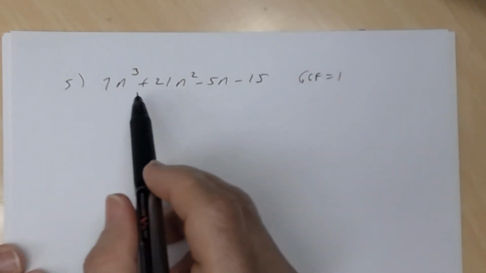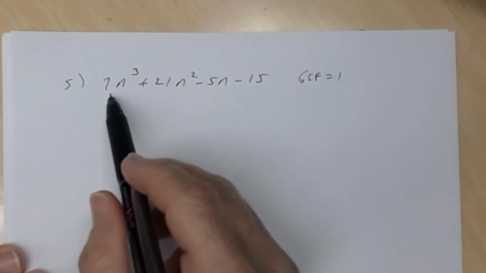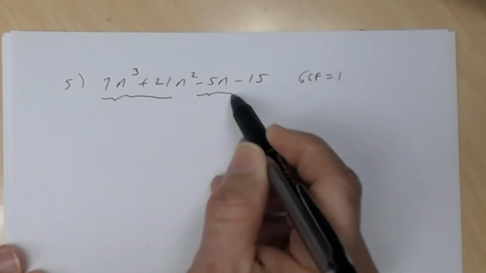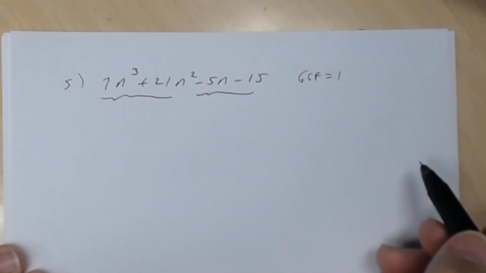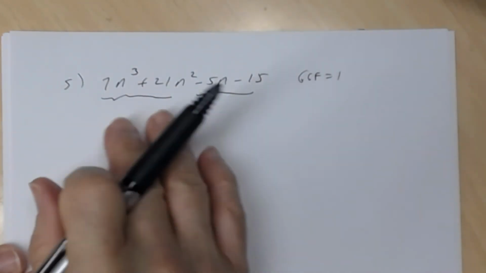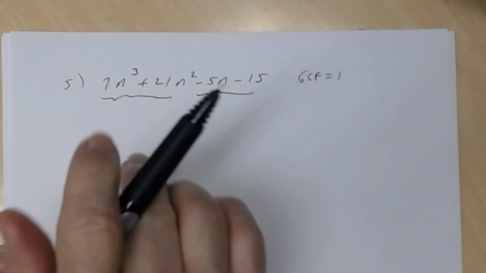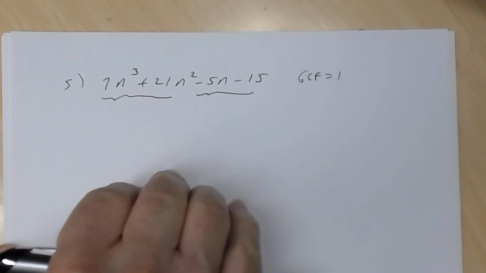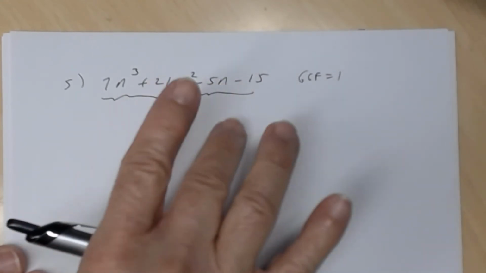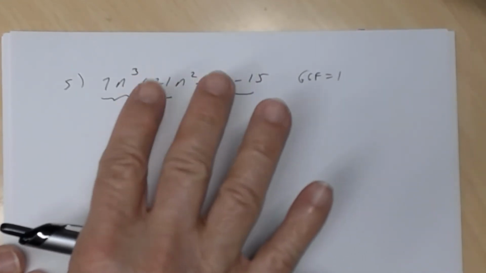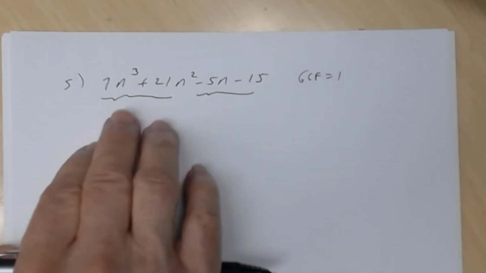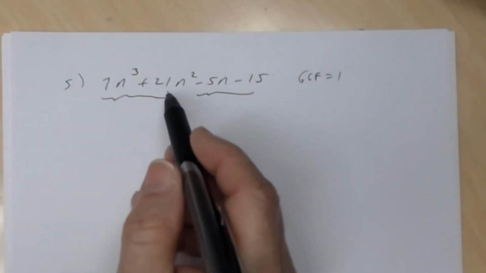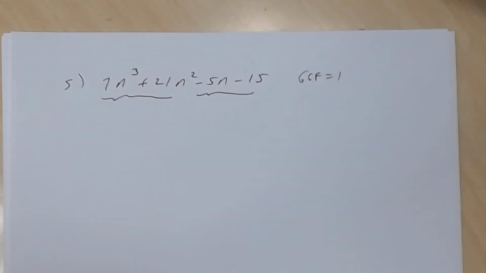Since the GCF is 1, and I have a polynomial with 4 terms, I'm going to try factoring by grouping. So let's group the first 2, let's group the last 2. And again, for us, it will work that way, where the first 2 we're going to group, the last 2 we're going to group, and it should work. There are situations where the factors may have to be rearranged for it to work, but we're not going to have that situation here.